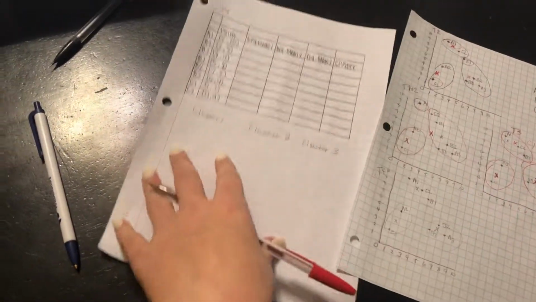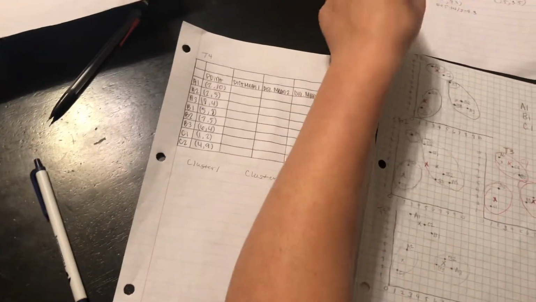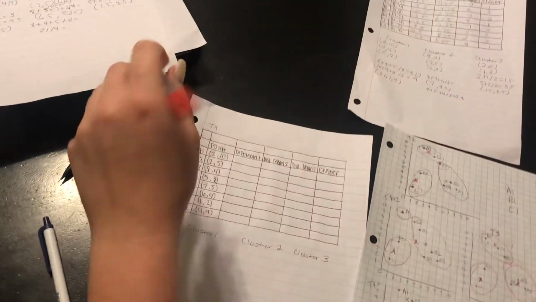Now we're going to move on to our fourth one, but then add these final points onto here.